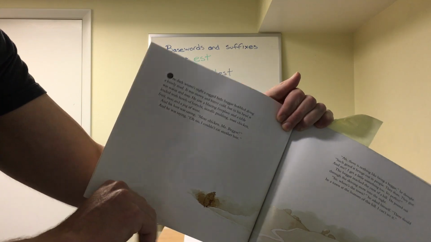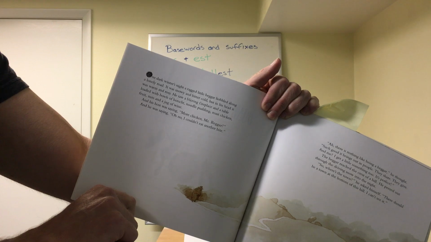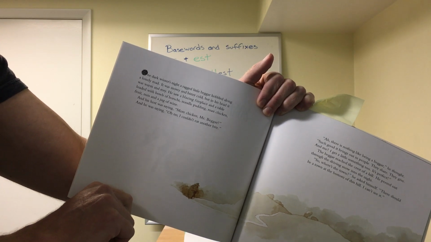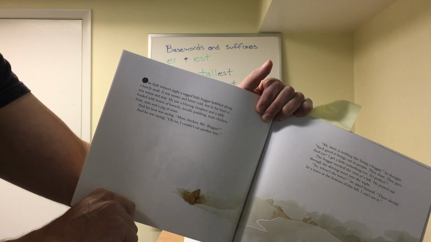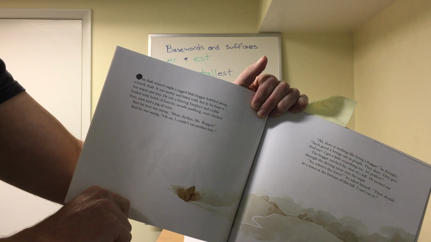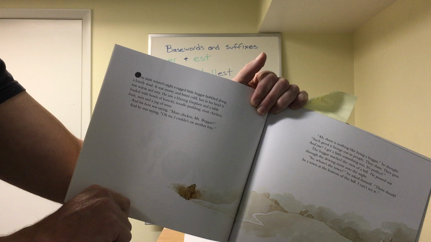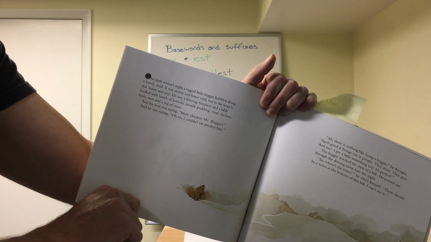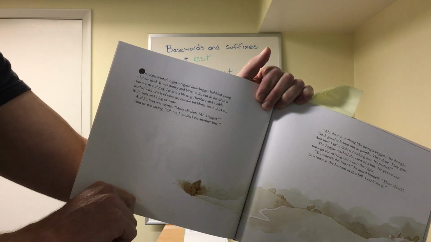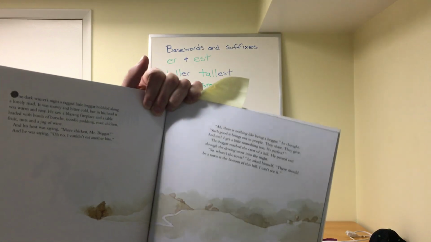One dark winter's night, a ragged little beggar hobbled along a lonely road. It was a snowy and bitter cold, but in his head it was warm and rosy. He saw a blazing fireplace and a table loaded with bowls of borscht, noodle pudding, roast chicken, fruit, nuts, and a jug of wine. And his host was saying, "More chicken, Mr. Beggar?" And he's saying, "Oh no, I couldn't eat another bite."